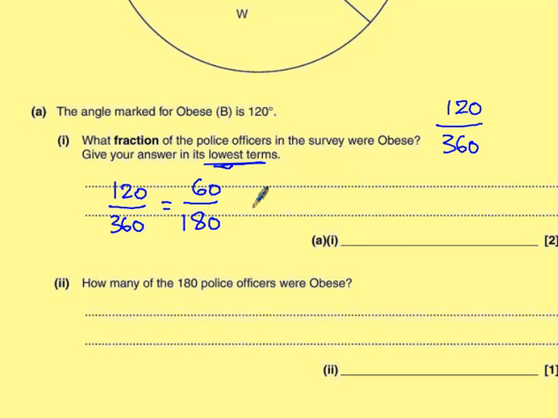180. And we can then divide by 10 to give us 6 over 18. Both can be divided by 6. 6 divided by 6 is 1, and 18 divided by 6 is 3. So 1/3. Okay. How many, part 2, how many of the 180 police officers were obese?